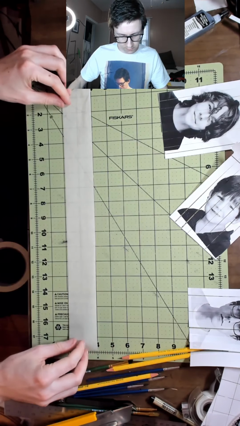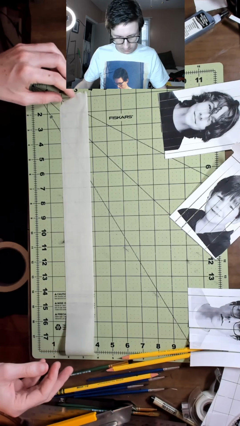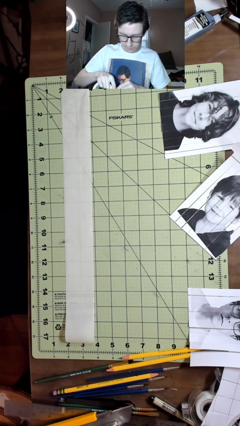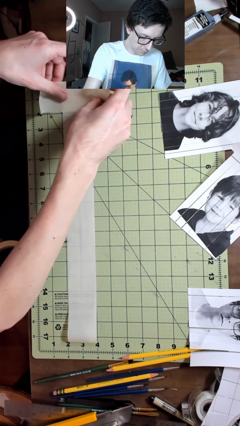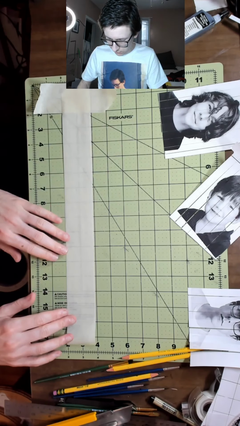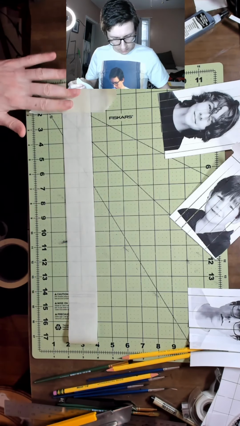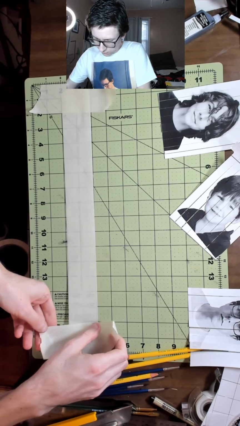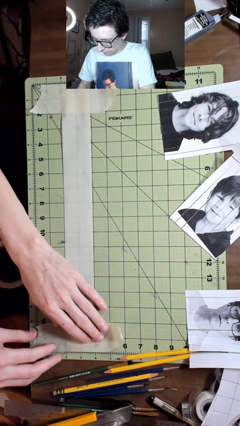Line this up generally. Come in with some tape. Going towards 14.